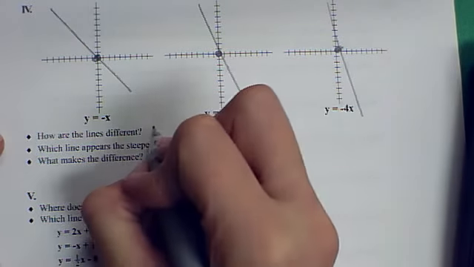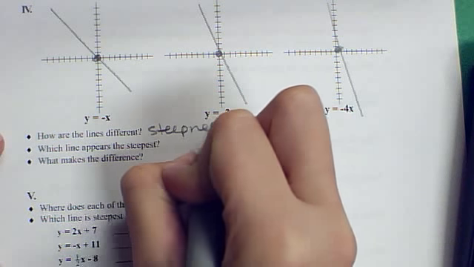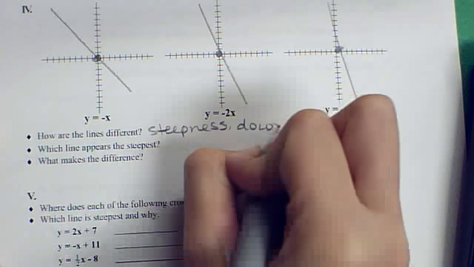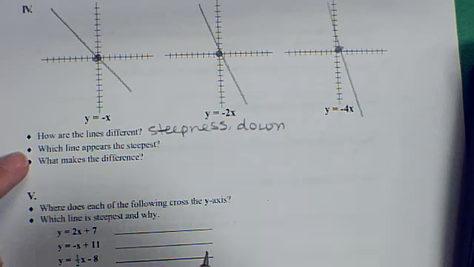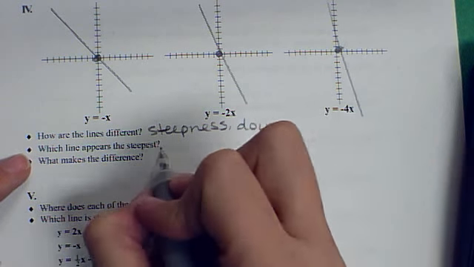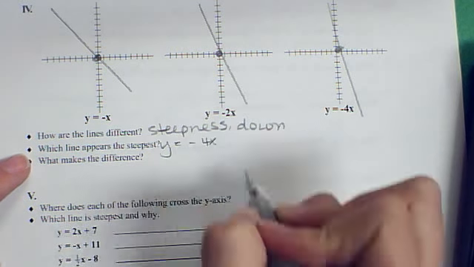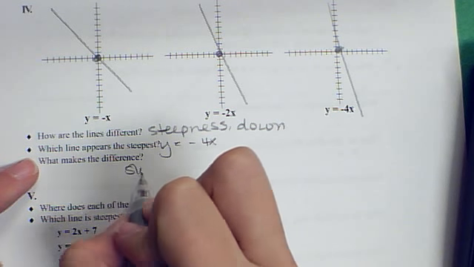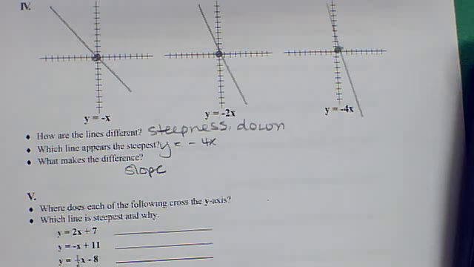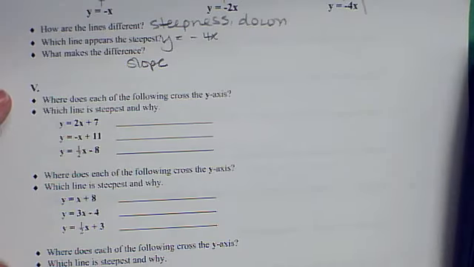How are the lines different? Their steepness, right? And these are all going down. That was different than the last group we looked at. Which line appears the steepest? That would be the y equals negative 4x line. What makes the difference? Again, the slope is what makes the difference. Okay, now we're going to compare some different graphs.